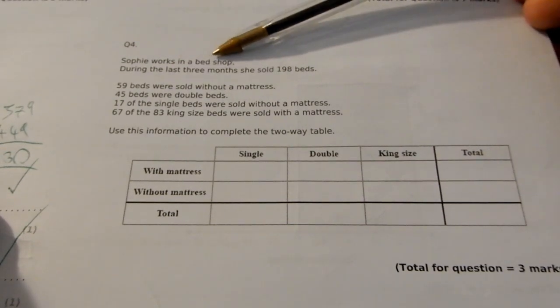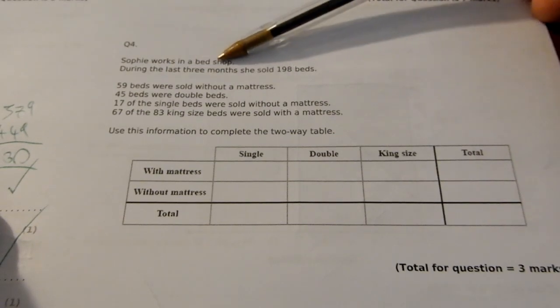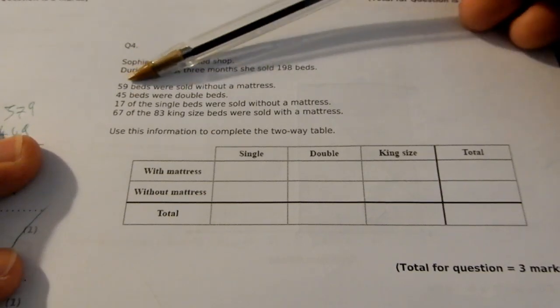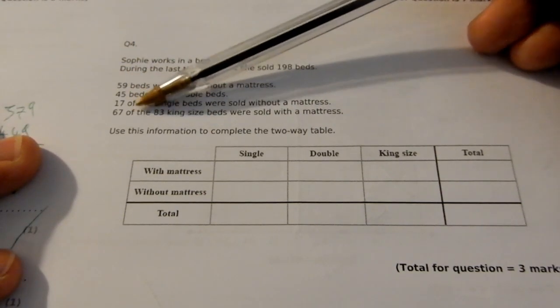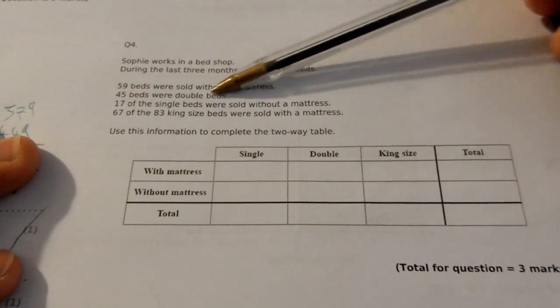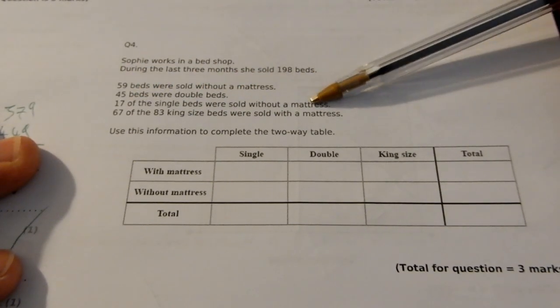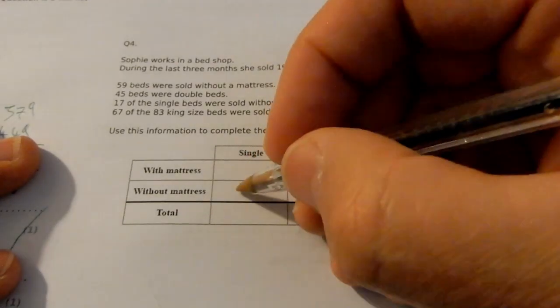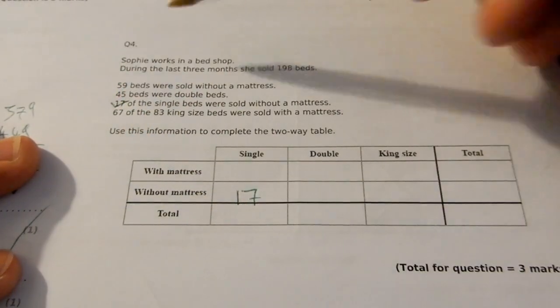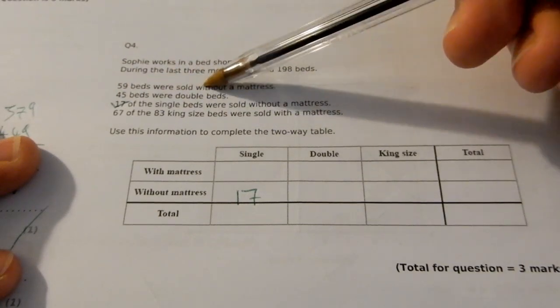Sophie works in a bed shop. During the last 3 months, she sold 198 beds. Always start with the lowest one. Use this information to calculate a two-way table. Okay, 17 of the single beds were sold without a mattress. Single beds without a mattress. Okay, that's the 17. 45 beds were double beds.